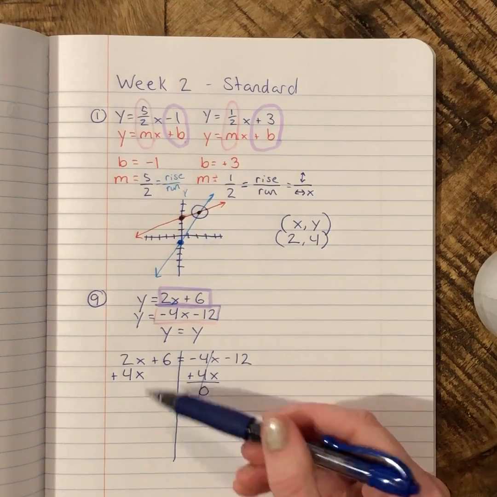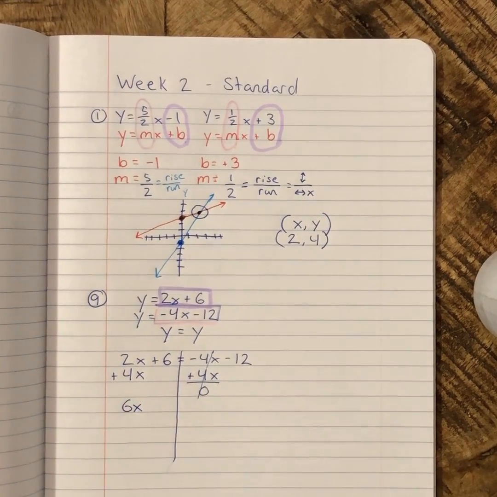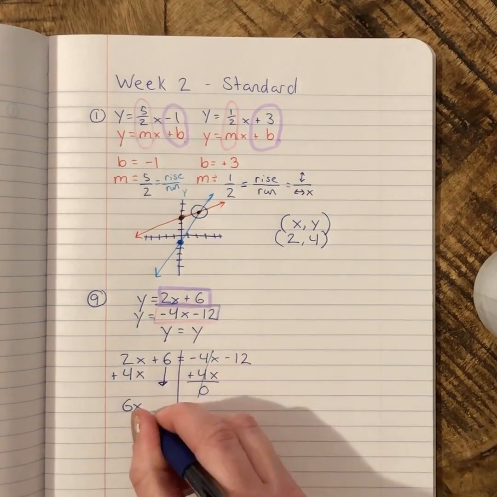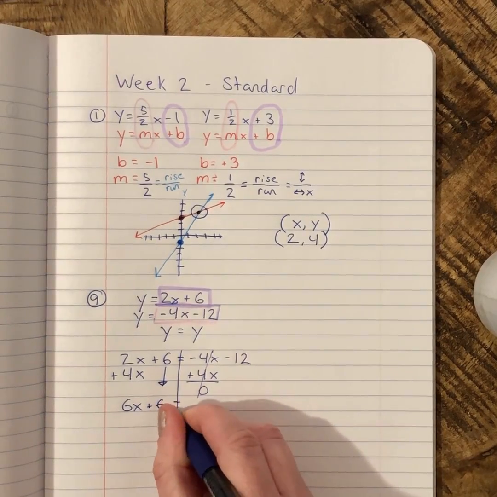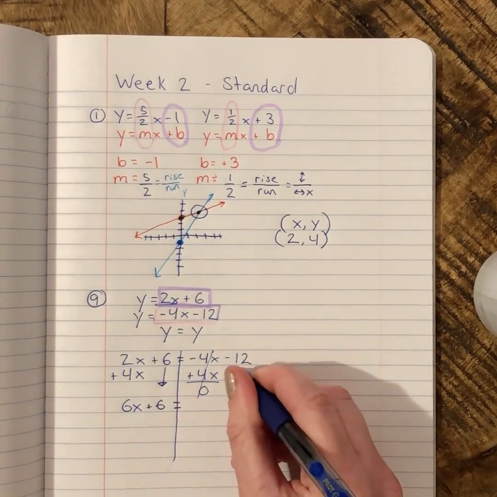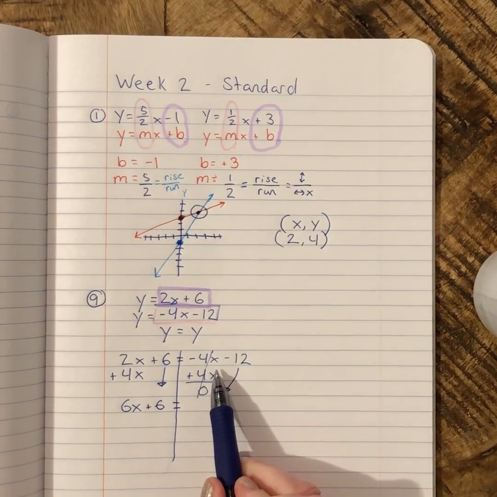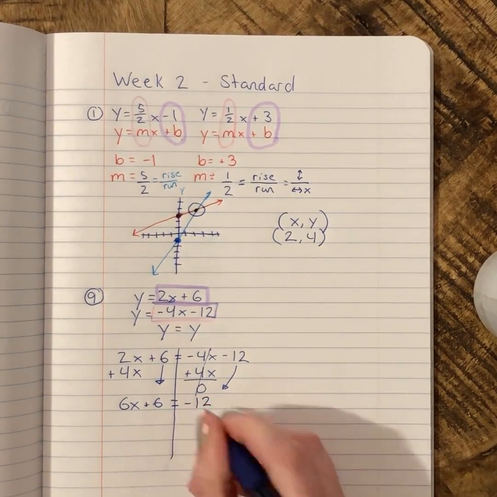2x plus 4x is 6x. I'm going to bring down the positive 6 from my equation. I'm going to keep my equal sign. And I still need to bring down this negative 12. Make sure that you do not lose that negative sign. Negative 12.